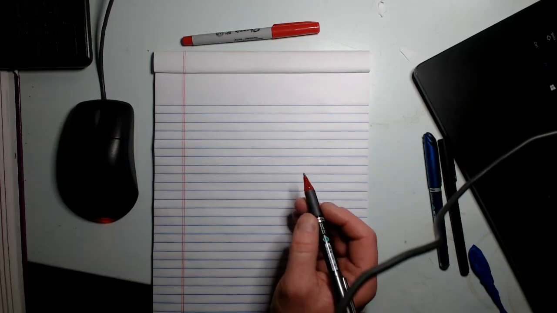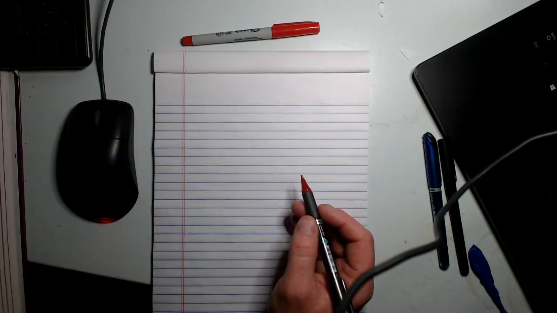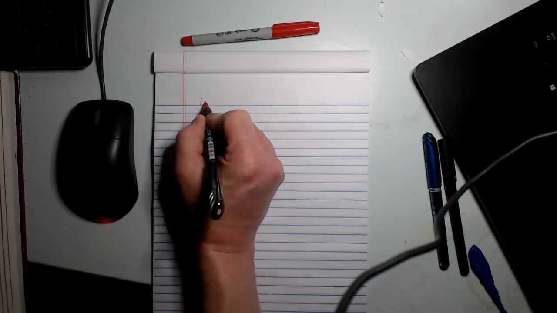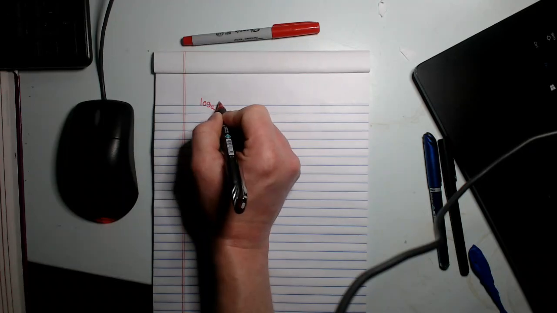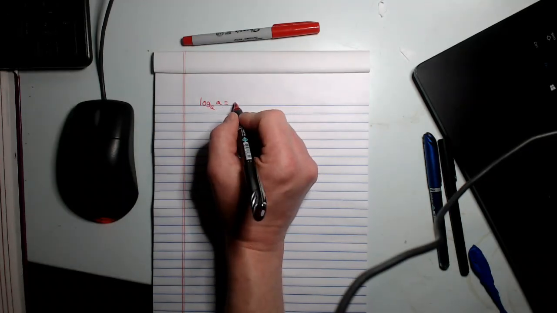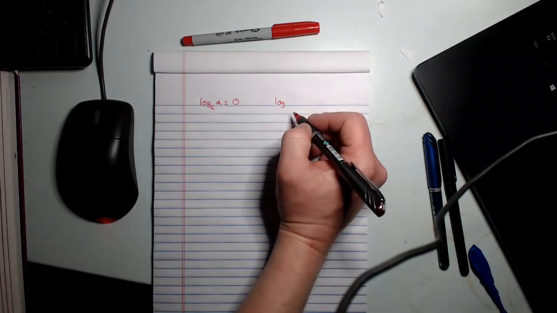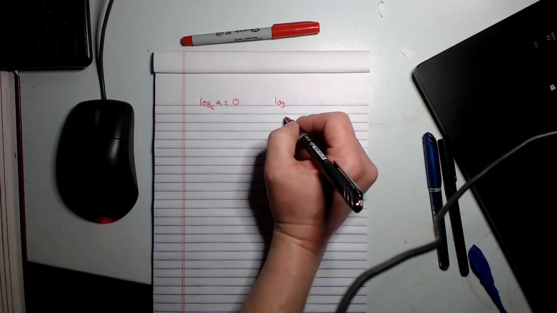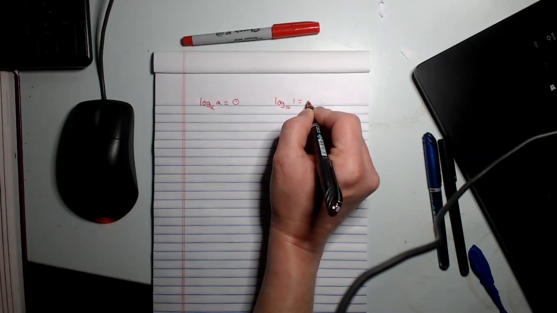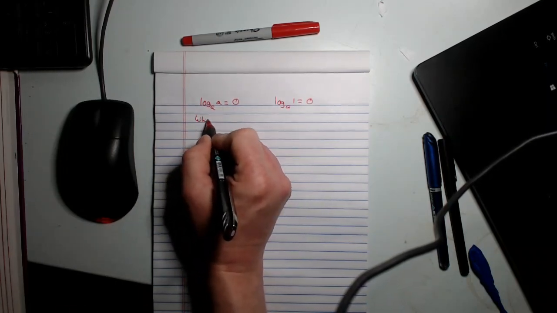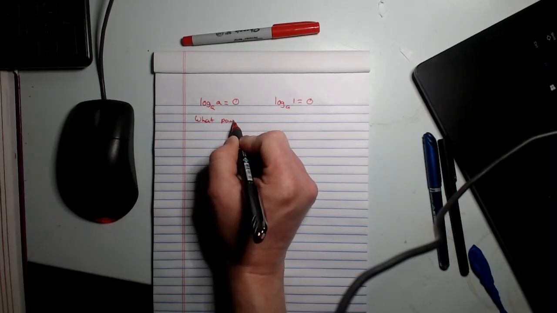So now we have some properties of logarithms that we can look at. And the first one is that if we have log base a of a, that is equal to 1, and log base a of 1 is equal to 0. Now, the way we want to think about a logarithm is we want to say, what power of.